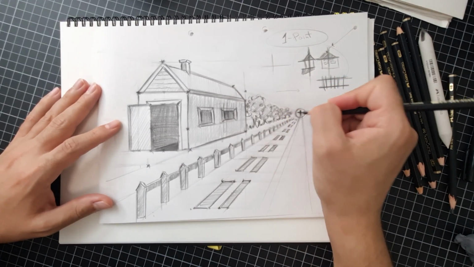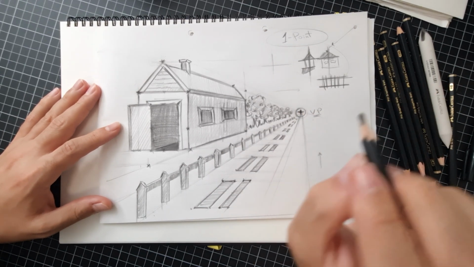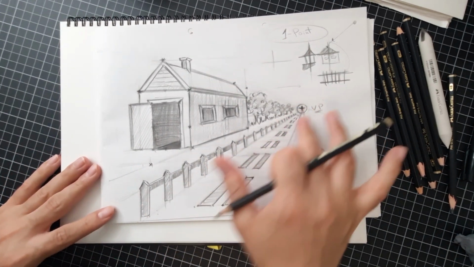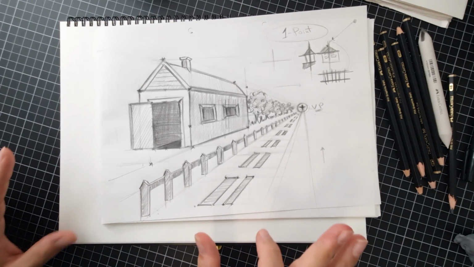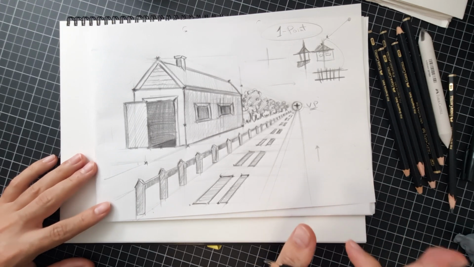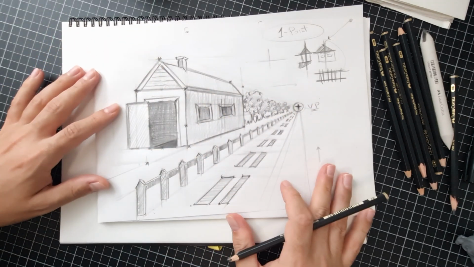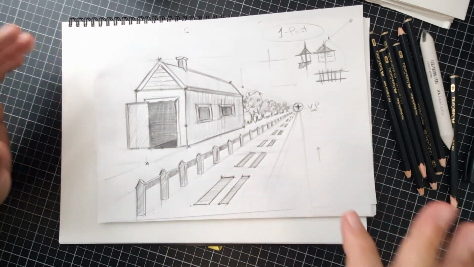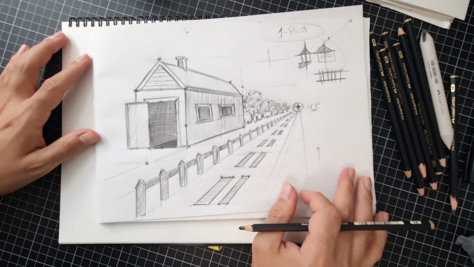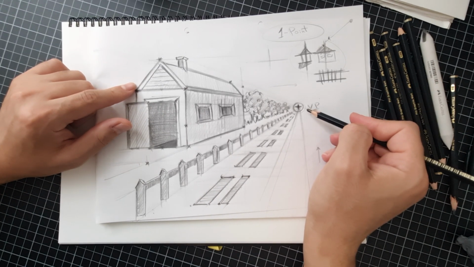The trees that are really, really far from you, they start to look even like dots, like very simple dots, because they are really, really far from you. Once you understand this perspective, this logic, you grasp the technique, and you can literally draw anything you want. Doesn't matter if it's a simple house or a very complex street that has way too many buildings, and so on and so on.